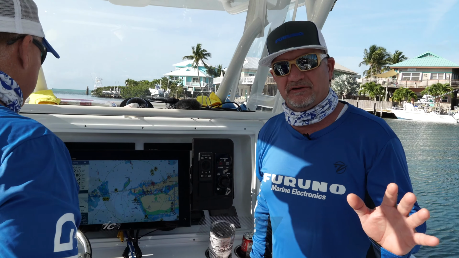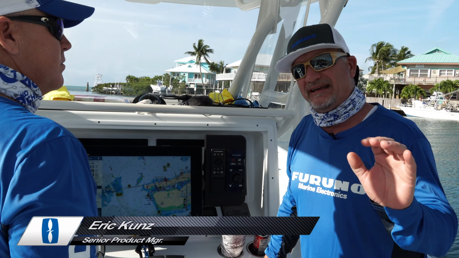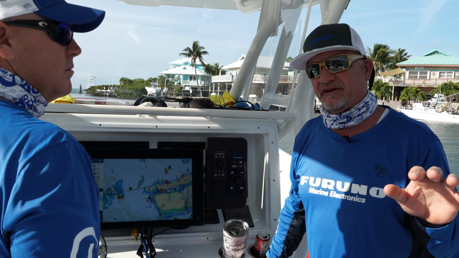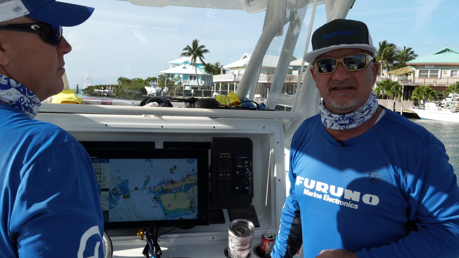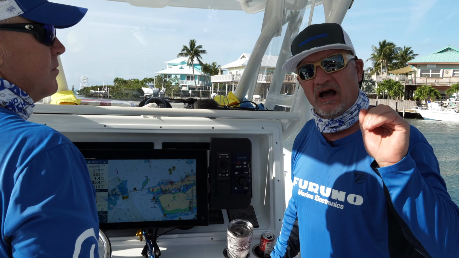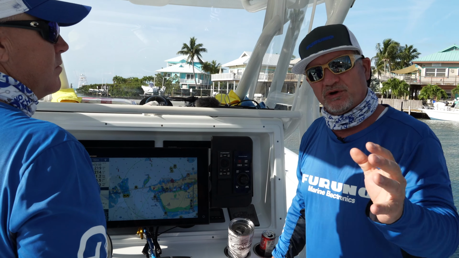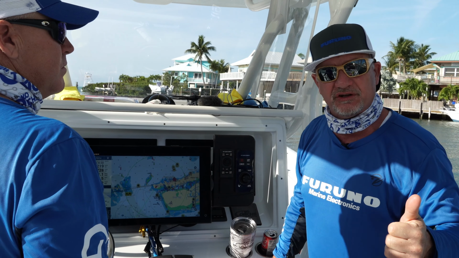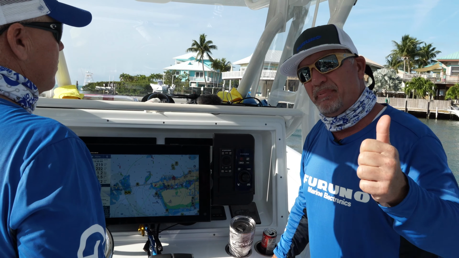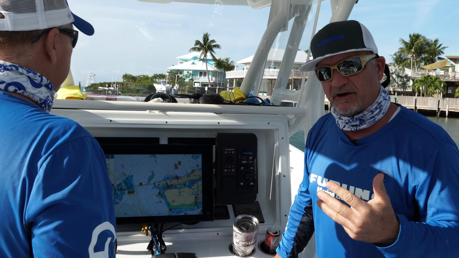So today's chart plotter day, and we're going to go over just how easy the TZtouch3 user interface is. We've refined it, and I will guarantee you it's the easiest chart plotter to use of all the MFDs we're testing. We're going to show you just how easy it is with some of the keys, some of the route functions, the waypoint functions, boundary functions, different functions that are built in.